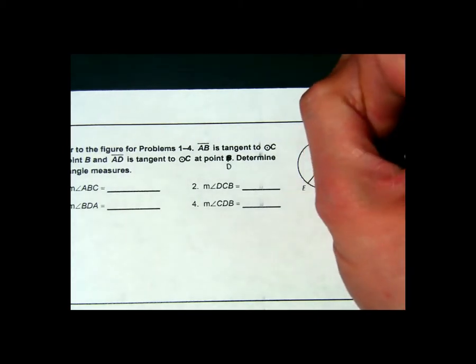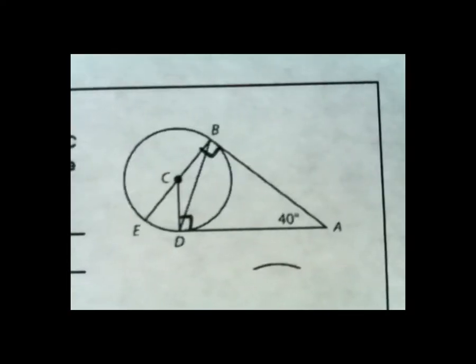I can find out what angle C is, you're right. But this is also 90 degrees. Alright, so here's what I need to figure out. I'm going to zoom in on the picture instead of the questions.